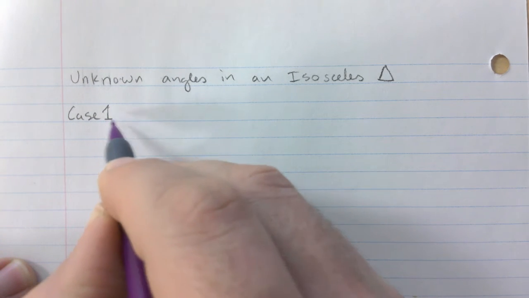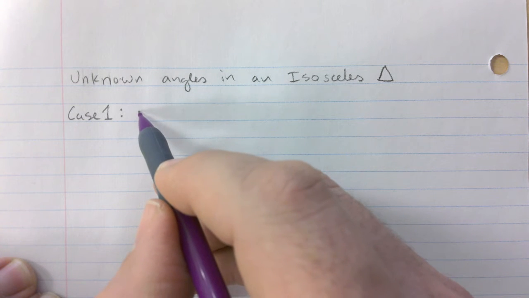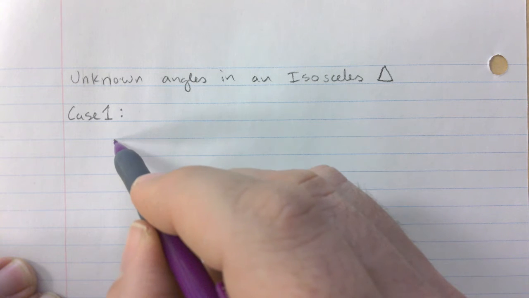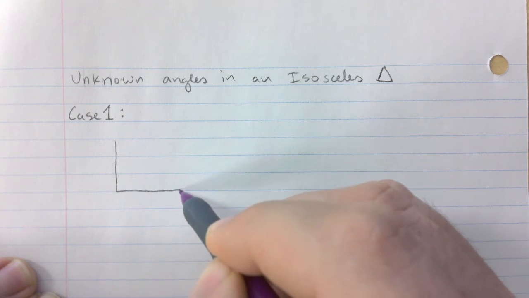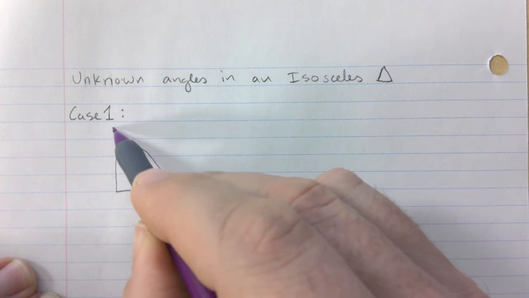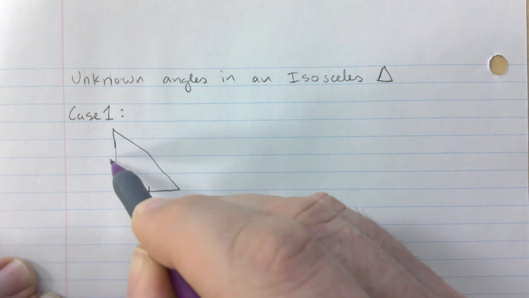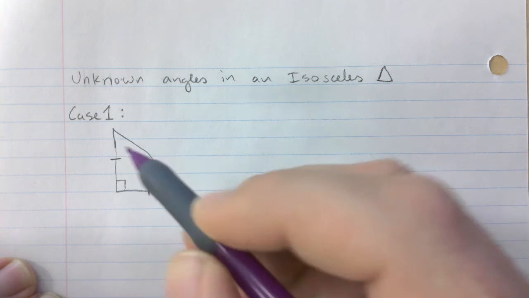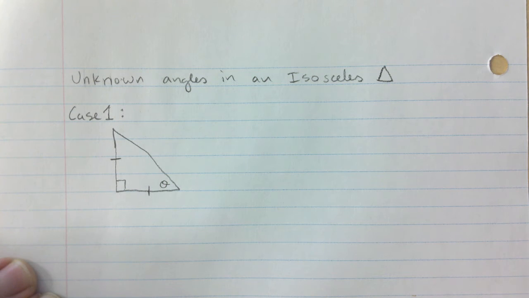Case 1. When you have something like this, they tell you that these two sides are the same, and they're asking you for this angle right here.